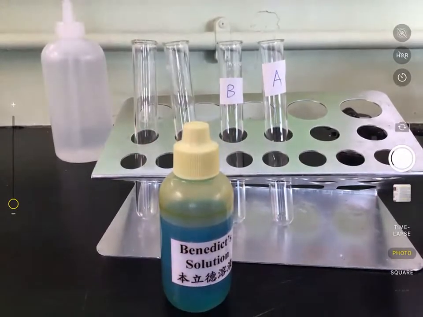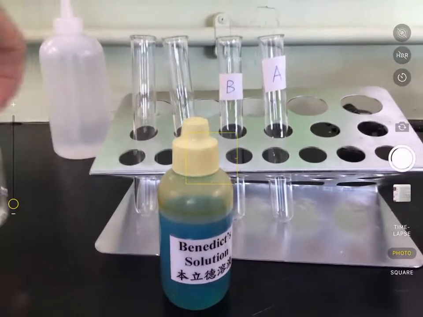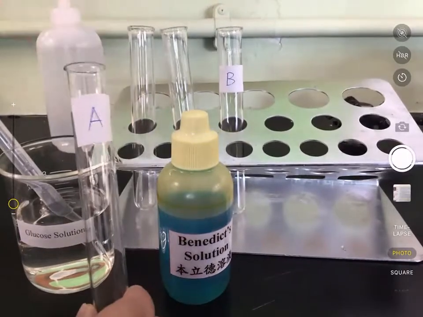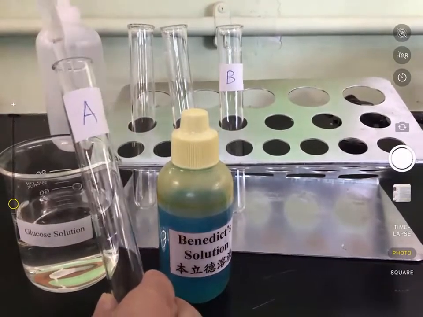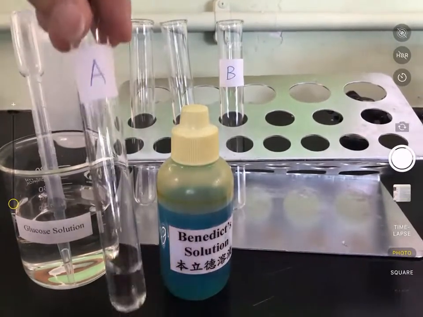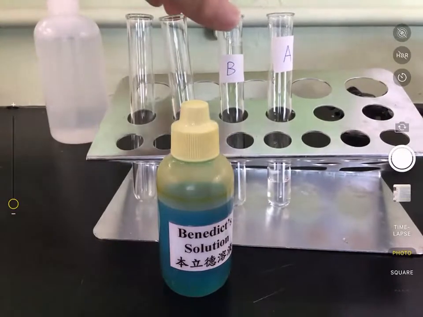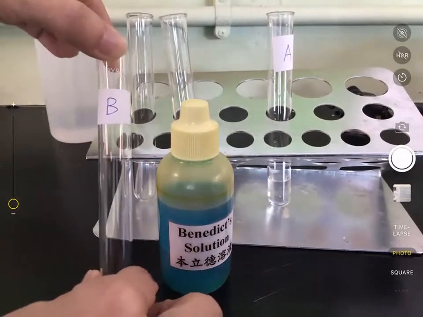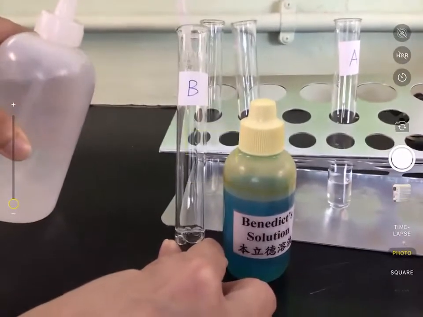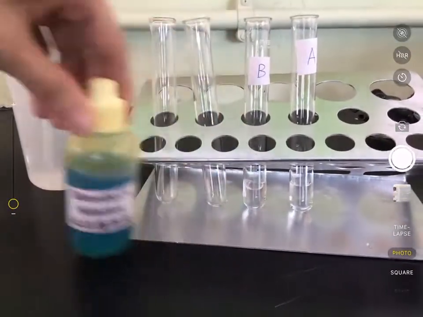And then according to the textbook procedure number 2, I have to add glucose solution into test tube A. Now I add 2 ml of it into test tube A. This is glucose solution. And next, I have to add distilled water into test tube B. I use this bottle again. I add distilled water. Now, we have glucose in A, distilled water in B.